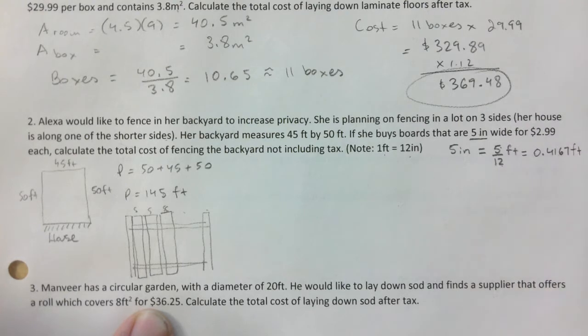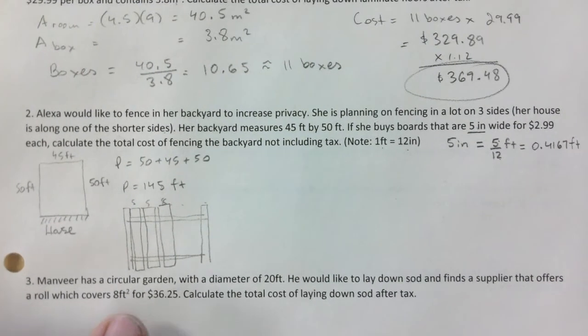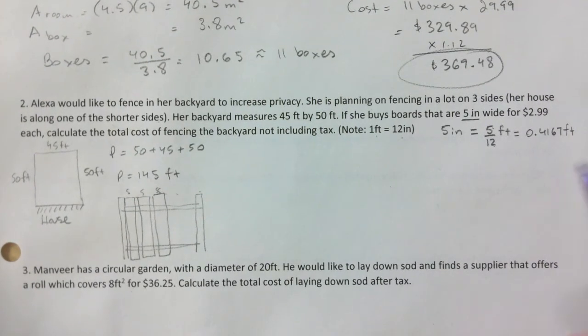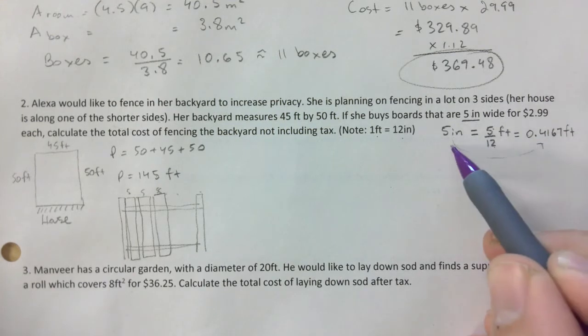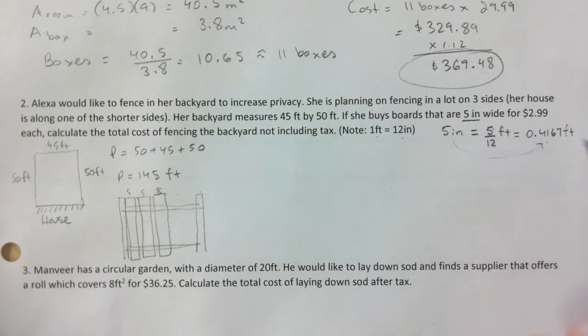I use 4 decimals because when I'm working with something, especially because you're putting so many side by side, if you're rounding too soon, it's going to add up to a lot more at the end. So I've converted 5 inches to this many feet.